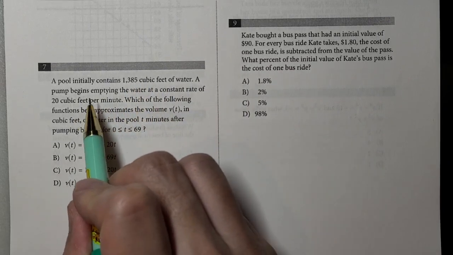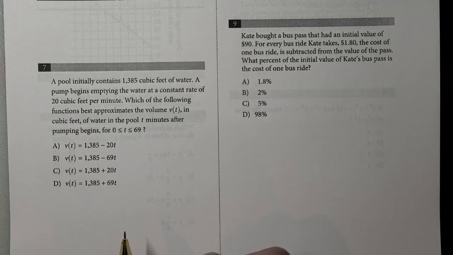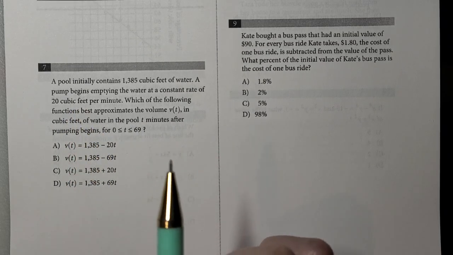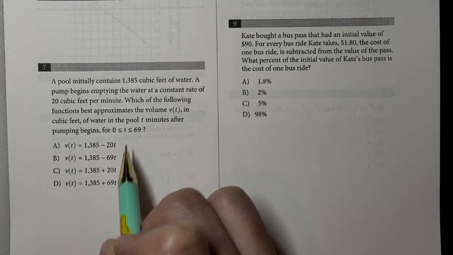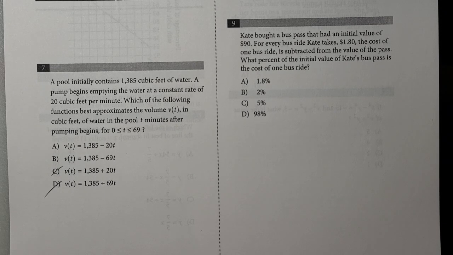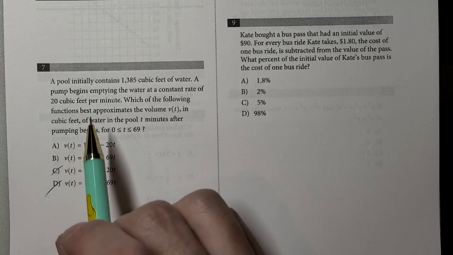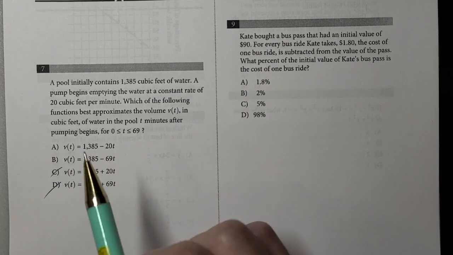So if it's emptying, then you would have a negative slope because the volume should be decreasing. The slope of the line should be negative. These two are positive. You can just imagine when t is getting bigger, your volume is increasing. That's not emptying the pool. Okay? Now, how much is it? It's 20 cubic feet per minute. So the answer should be A.